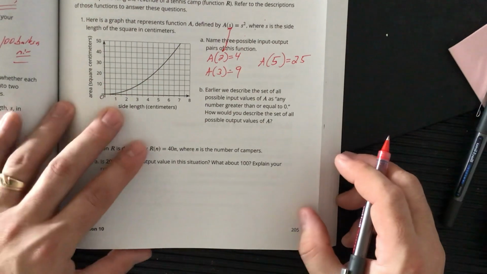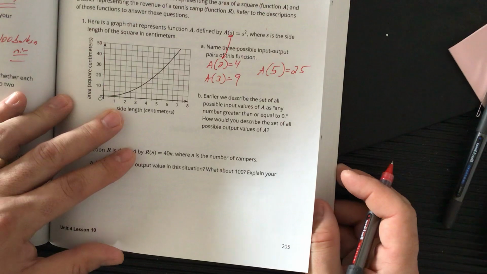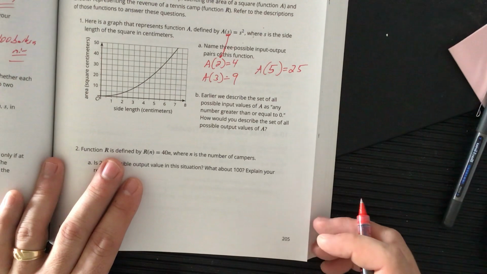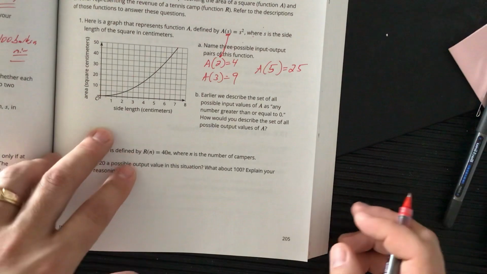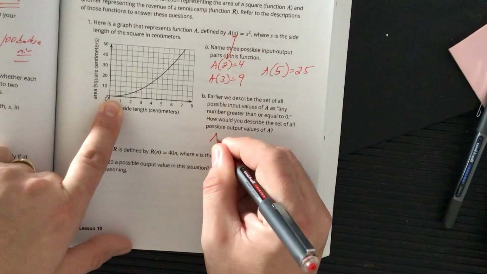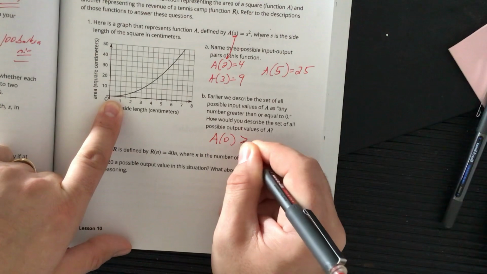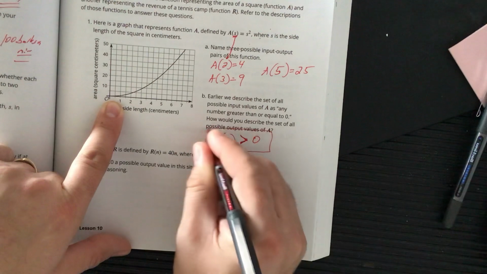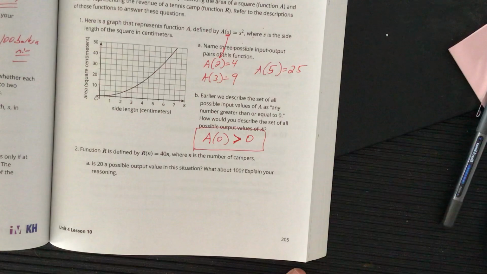Earlier we described the set of all possible values of A of any possible greater than or equal to 0. How would you describe the set of all possible outputs? So all the possible areas, how would you describe it? They have to be more than 1. Yeah, more than 1. I mean, you could technically, we did have 0, 0 in our chart. So you could say the area has to be greater than 0. I don't think we can say it's got to be equal to it, because I don't think it's a square if the side lengths are 0.